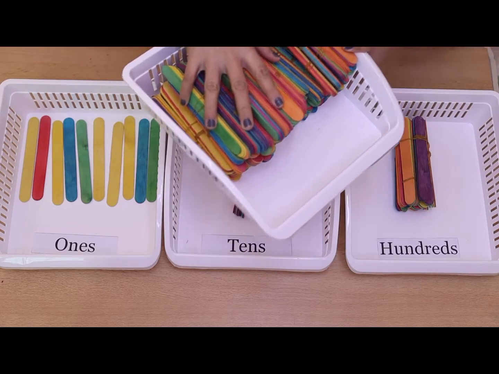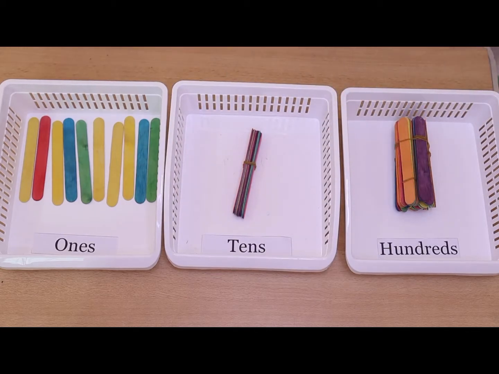Now here's the challenge, boys and girls. How many hundreds do you think we'll need to make 1,000? Think about the pattern of numbers as we move from ones to tens to hundreds. How many hundreds do you think make 1,000? Did you say 10 hundreds, boys and girls?